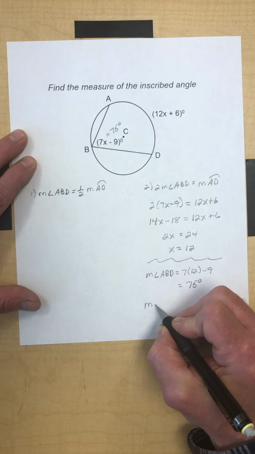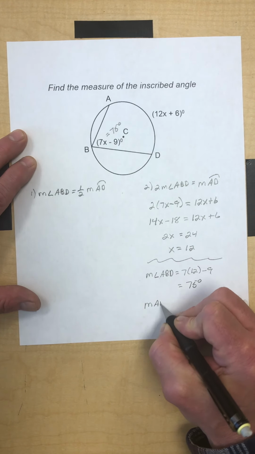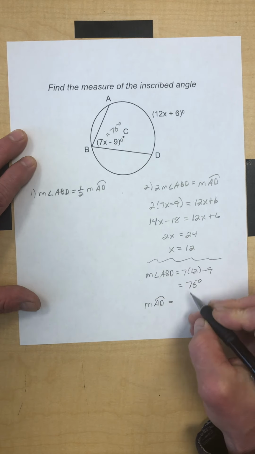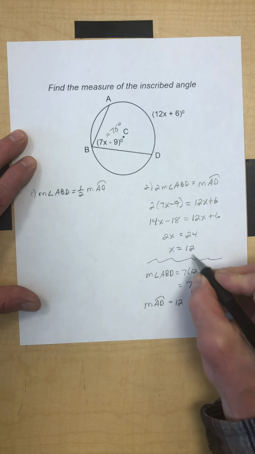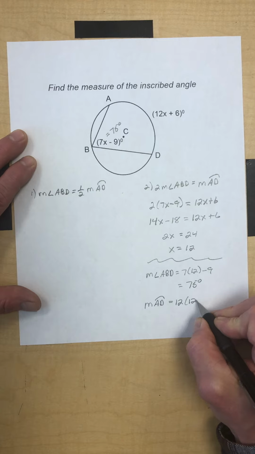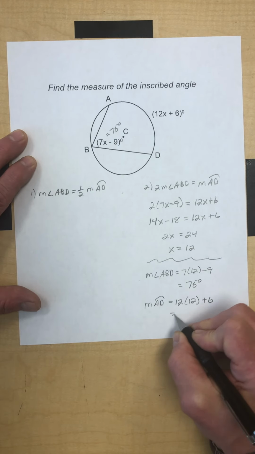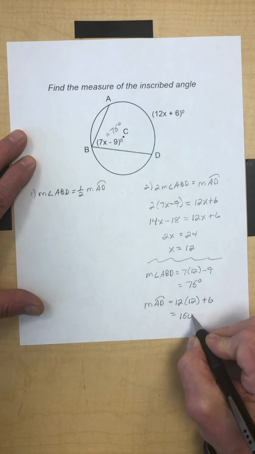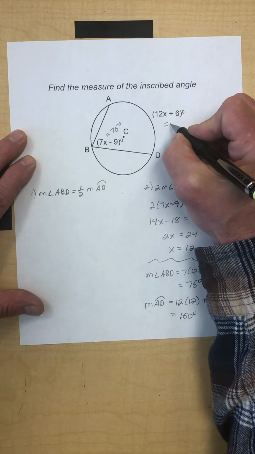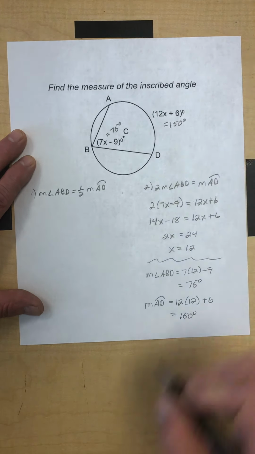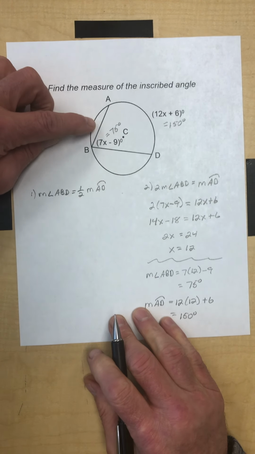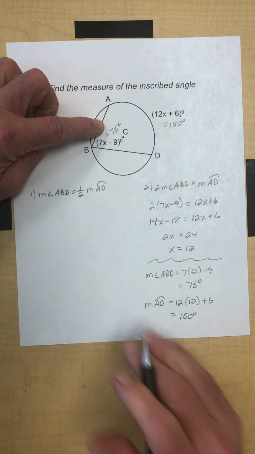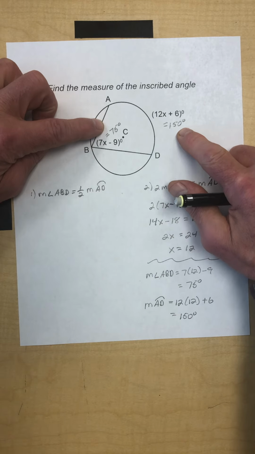So we get the measure of arc AD equals 12 times x, so that's 12 times our 12, plus 6. Well, 12 squared is 144, plus 6 is 150. So that means this arc is 150, and that works out. Notice the measure of the inscribed angle is half the measure of the intercepted arc.